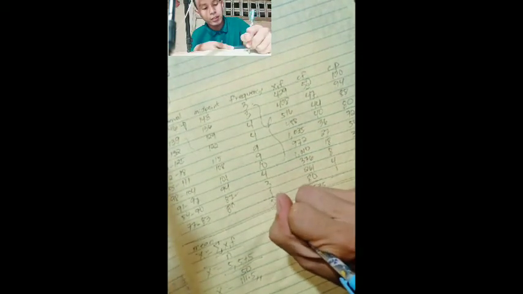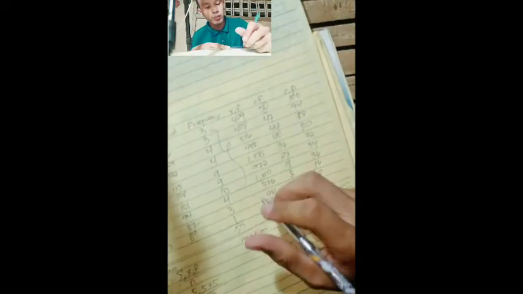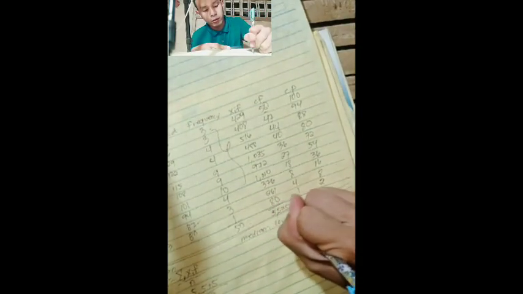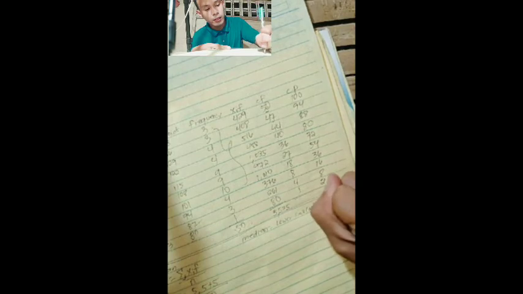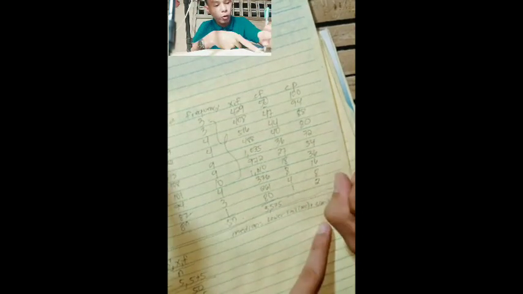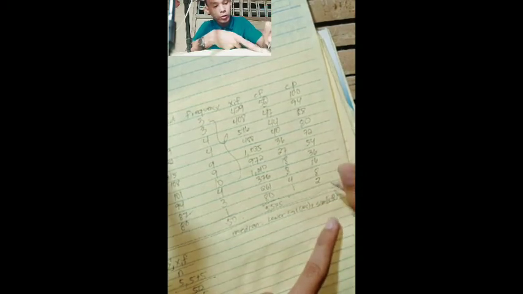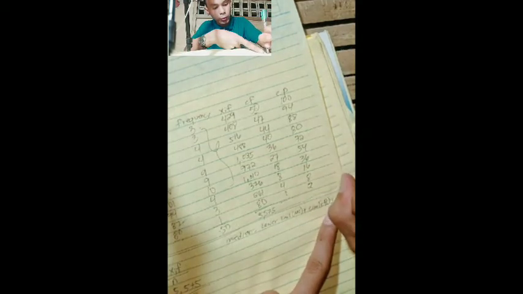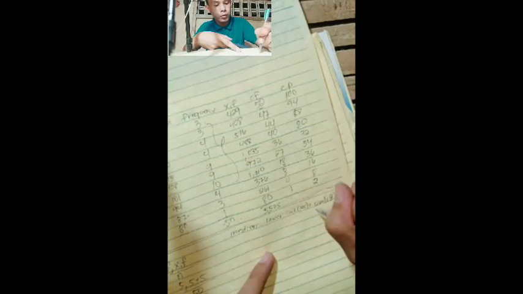Next, in getting the median, the formula for that is the lower limit of the median class plus the size, group symbol, multiplied by n divided by 2 minus the cumulative frequency below the median class, all over the frequency of the median class.